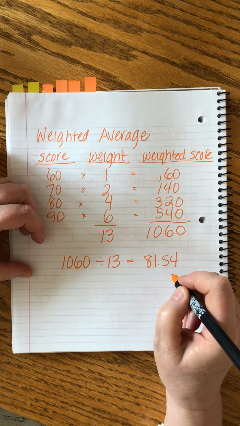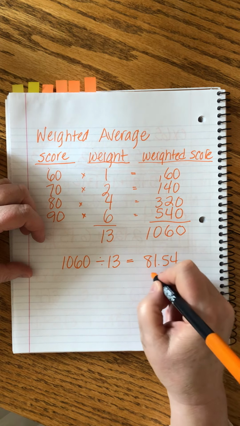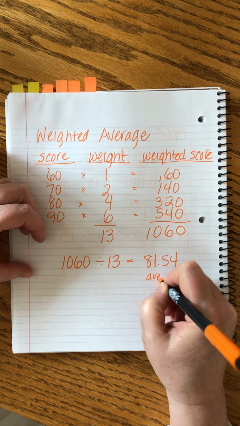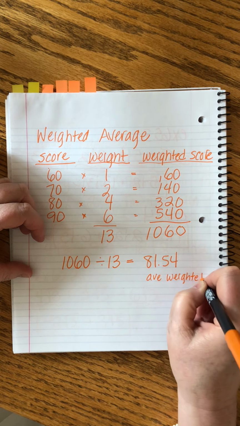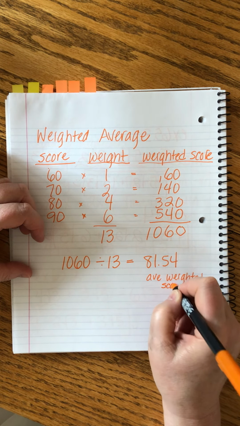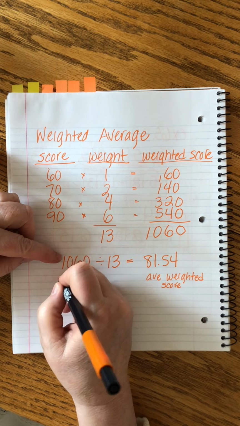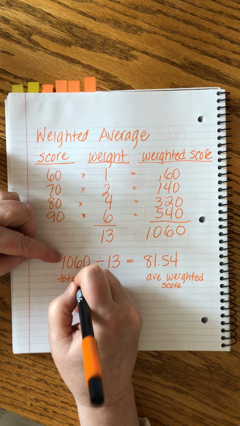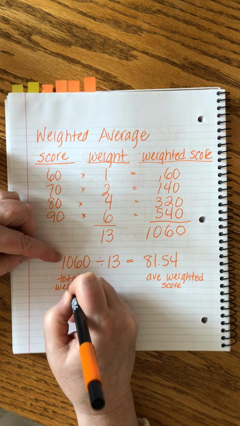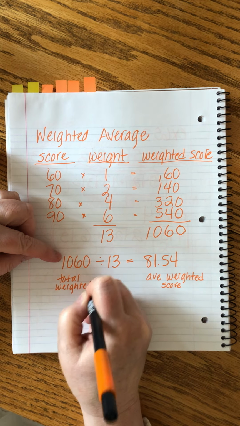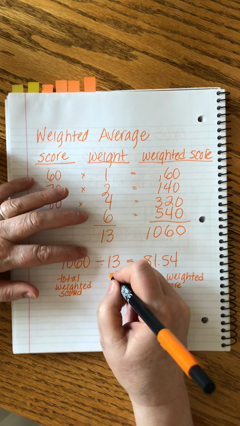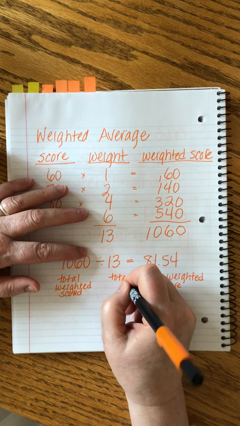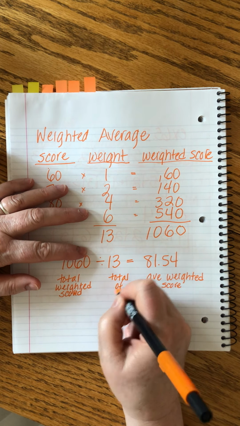81.54 is his average weighted score. This was the total of the weighted scores. And this number is the total of the weights.